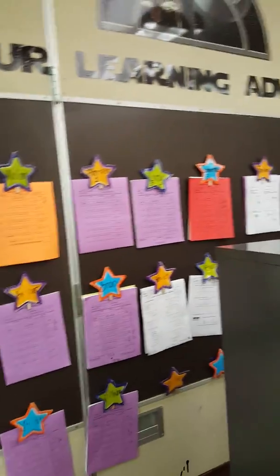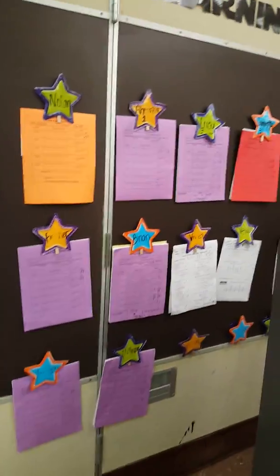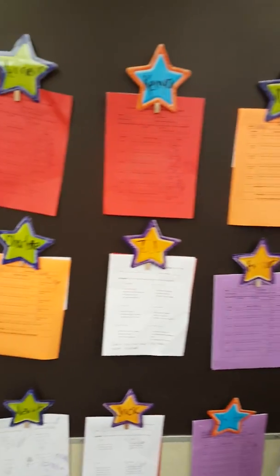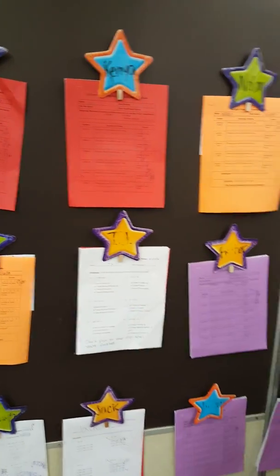All right, guys, I wanted to show you real quick what our personalized learning is kind of turning into and looking like. I just graded all these, so that's why they look pretty nice and neat. Usually, there are papers everywhere. But back here is where our learning guides are, and each kiddo has a star, as you can see.